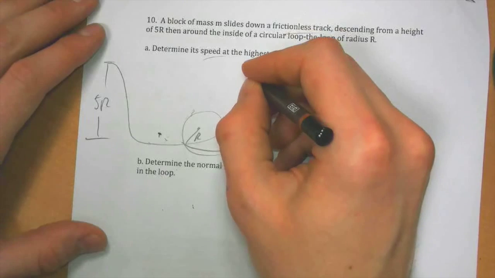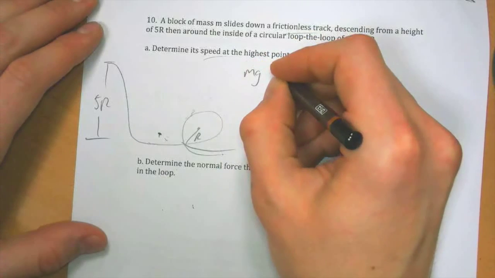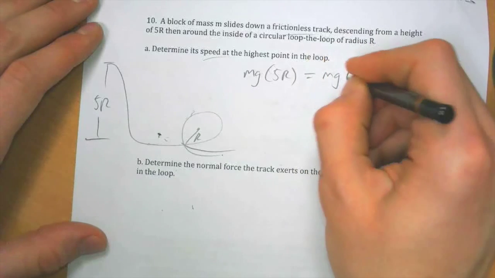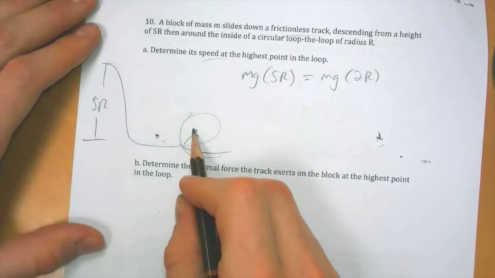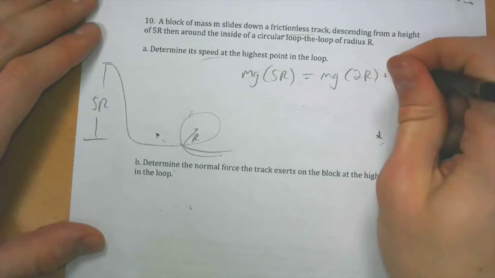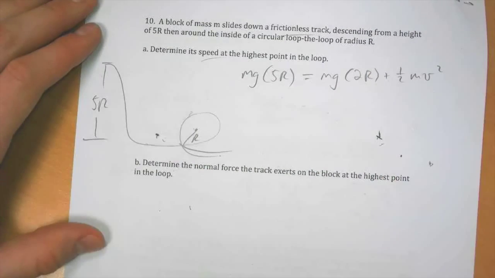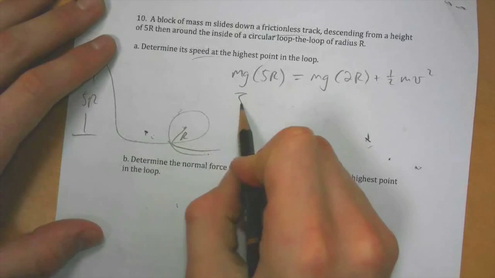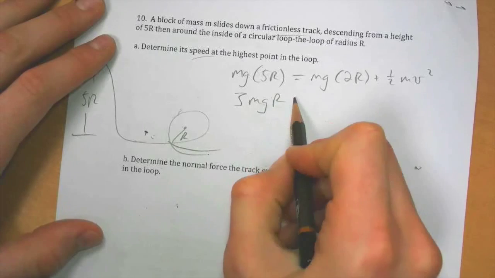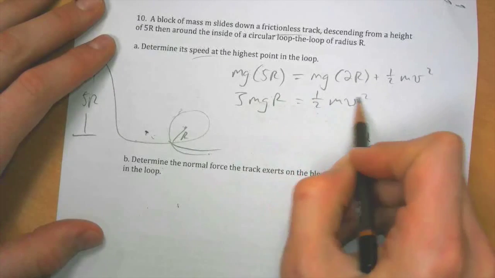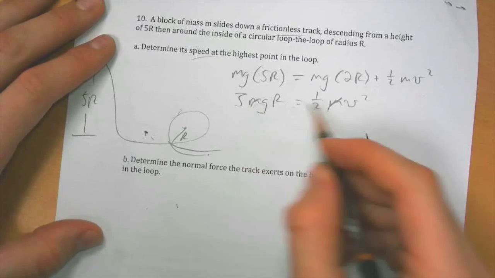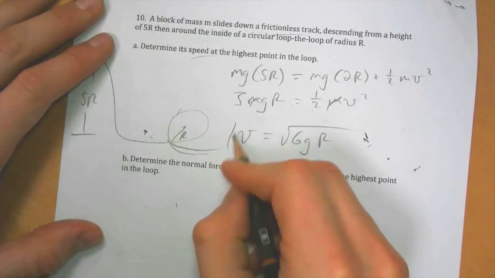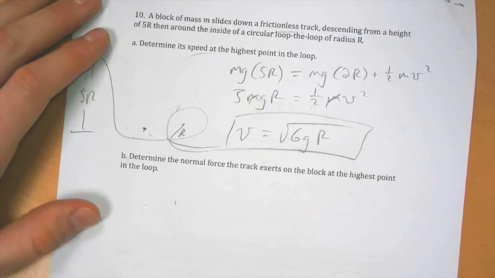So initial energy, mgh, is equal to final energy. We're at a height of 2r, plus kinetic energy. So 5 minus 2 gets us 3, so 3mgr equals half mv squared. Mass goes bye-bye, multiply by 2 gets us 6. So the velocity at the highest point is the square root of 6gr.